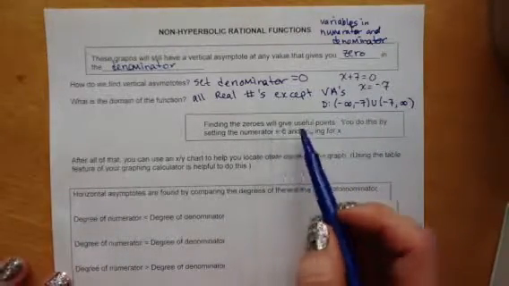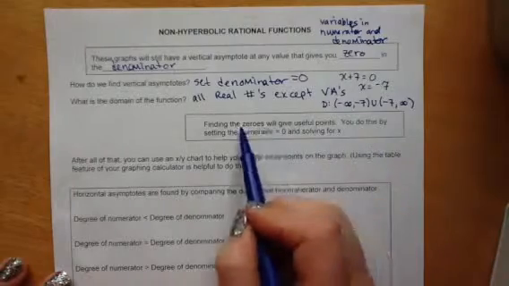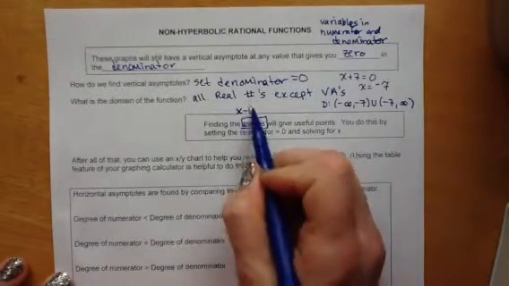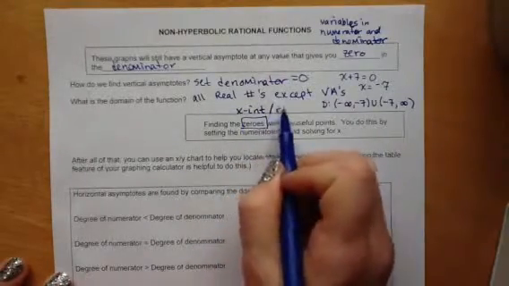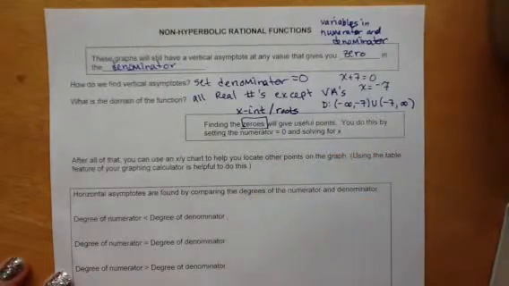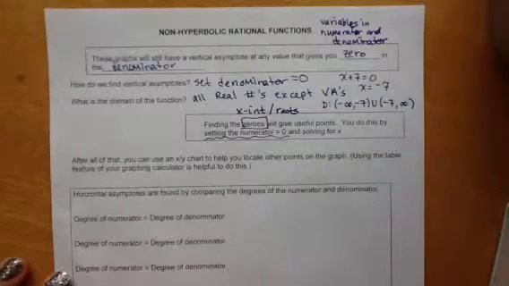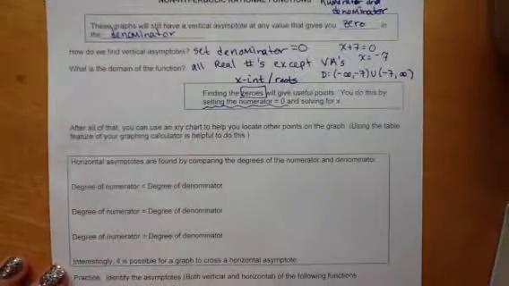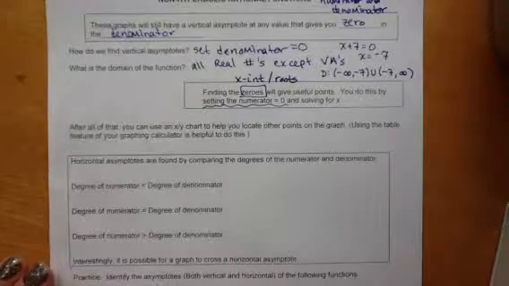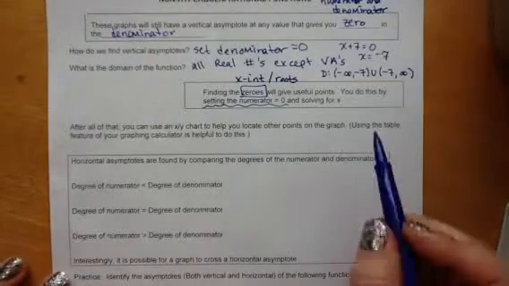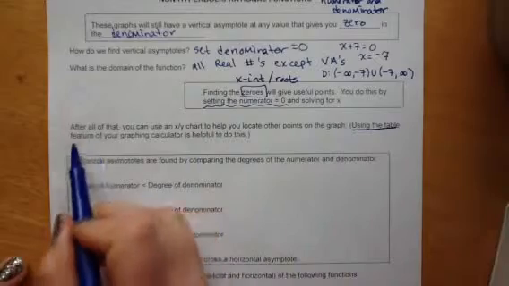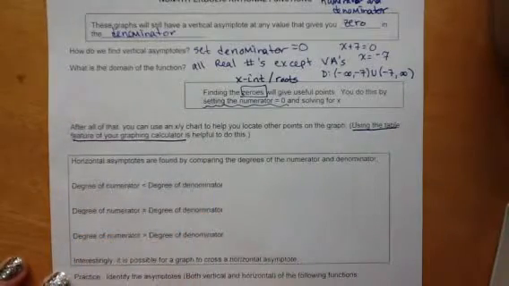Finding zeros will also give us useful points. To find zeros, which are also called x-intercepts, which are also called roots, what we're going to do is set the numerator equal to 0 and solve. After we do all those steps, we can use an XY chart to help locate other points on the graph, and we'll show you how to use the table feature of your graphing calculator to help you do that.